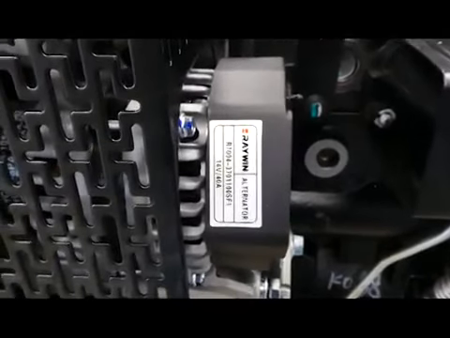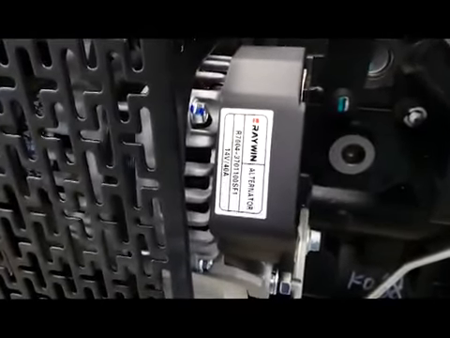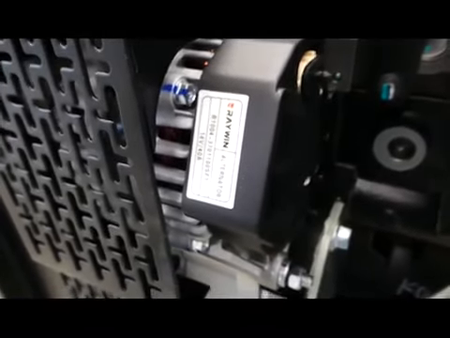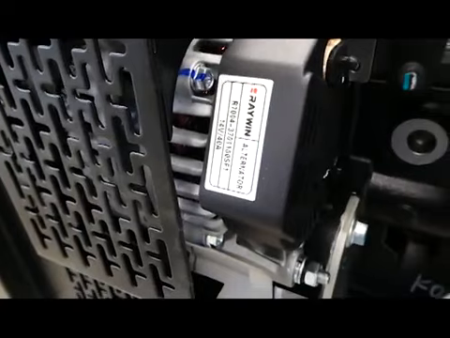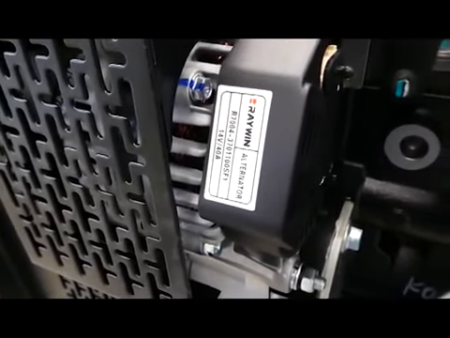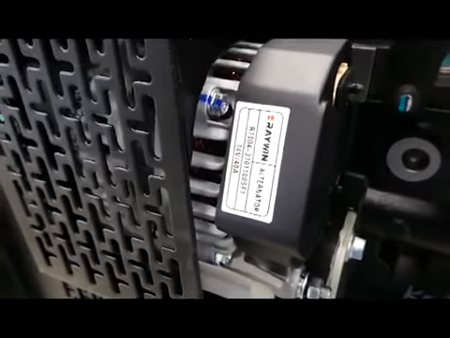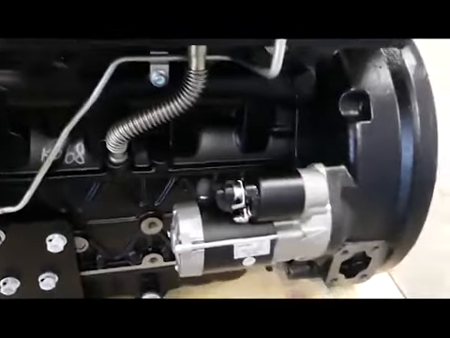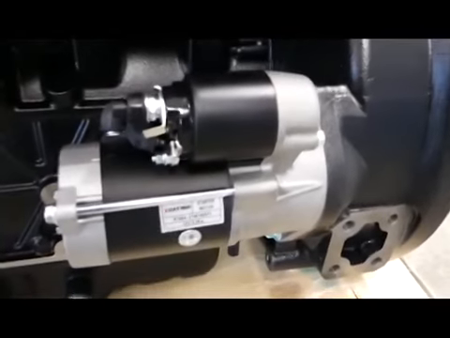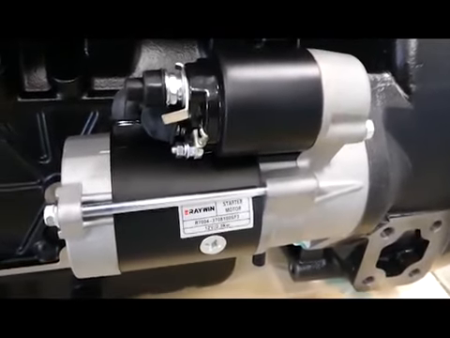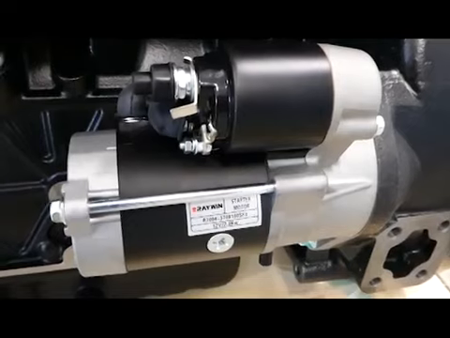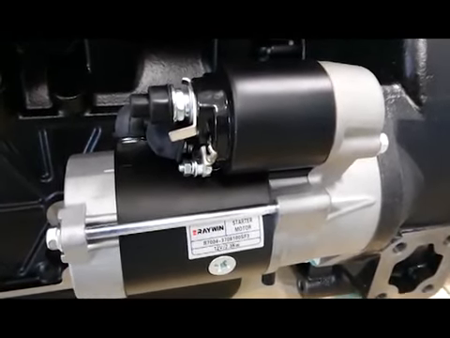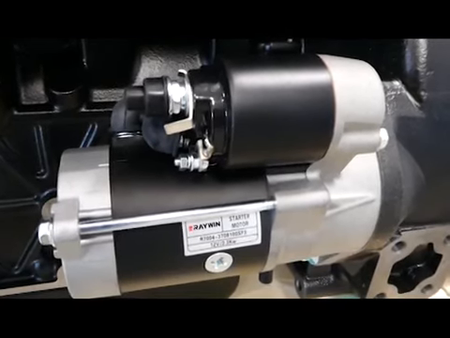Talking about the electrical components, here we have the alternator. It is a Raywin alternator, 14 volts, 40 ampere. For starting the engine, here we have a starter motor that is also a Raywin starter motor, 12 volts, 2.3 kilowatts.